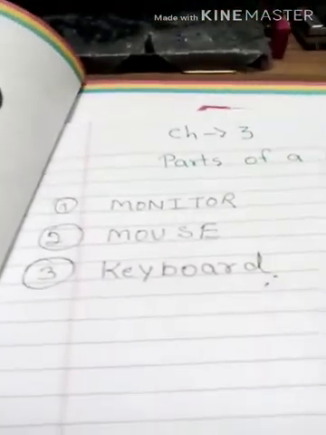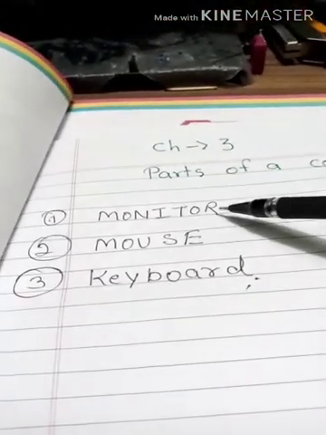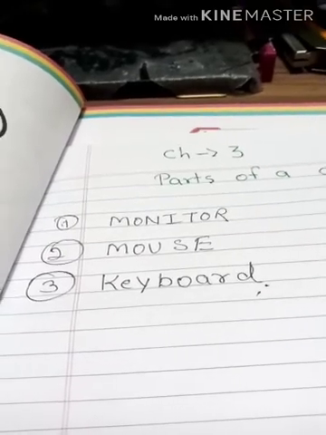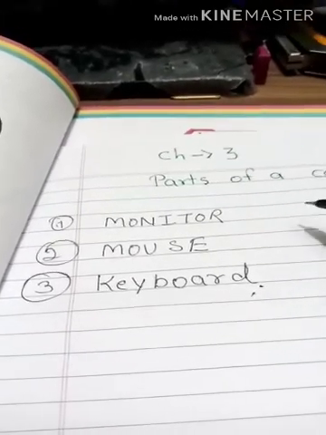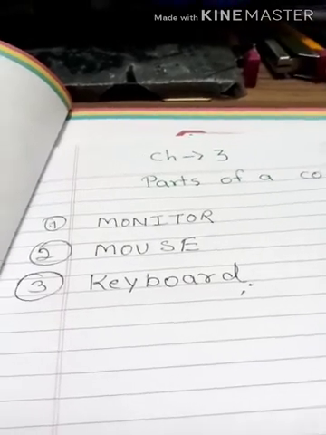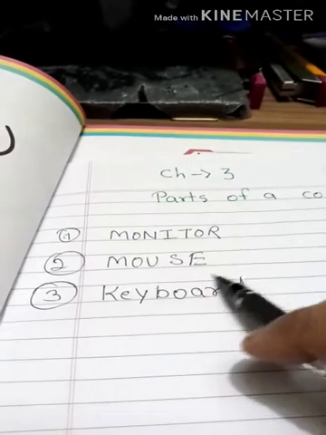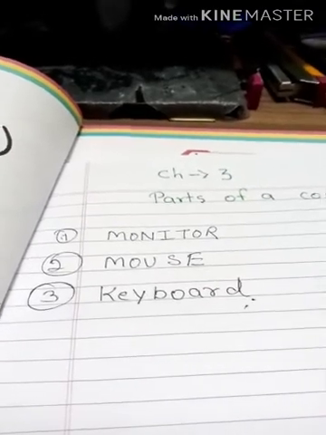You have to write down the names of these parts of a computer at least 5 times so that you can memorize them. It is very helpful for memorizing the spellings of these parts of a computer. That's all for today's class.